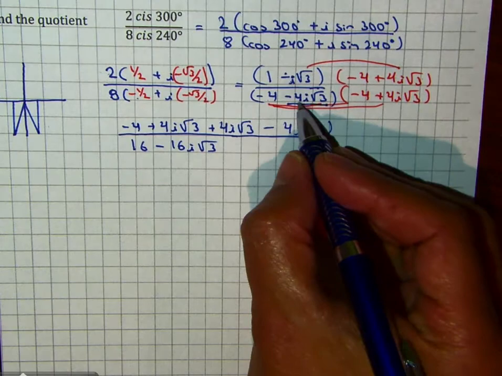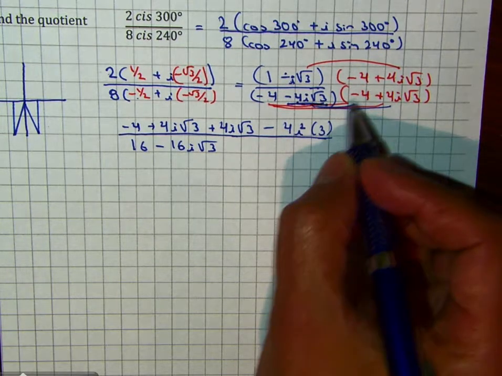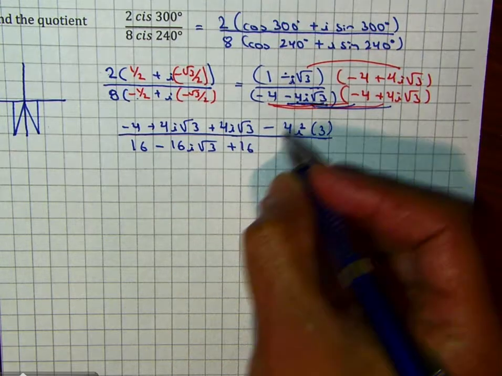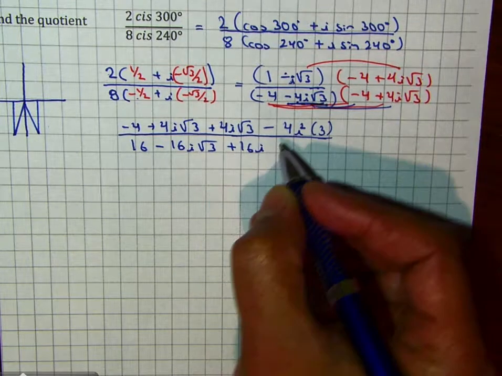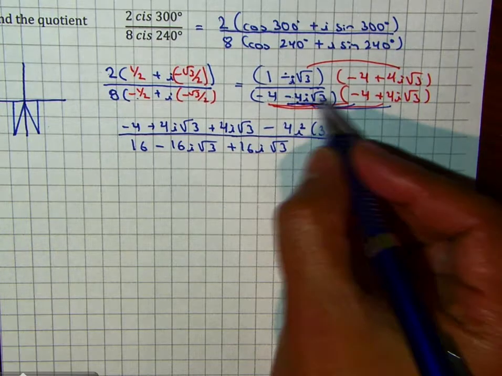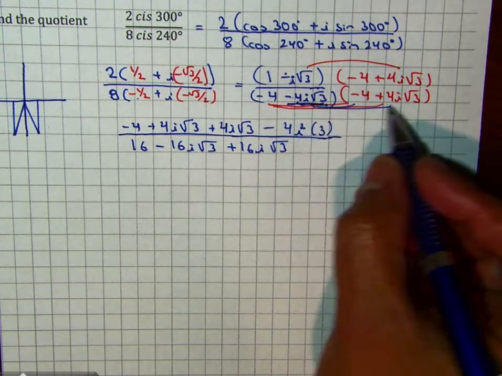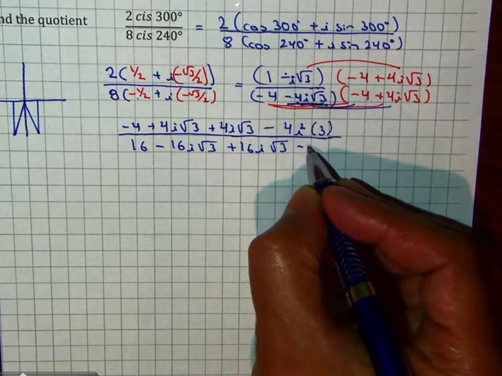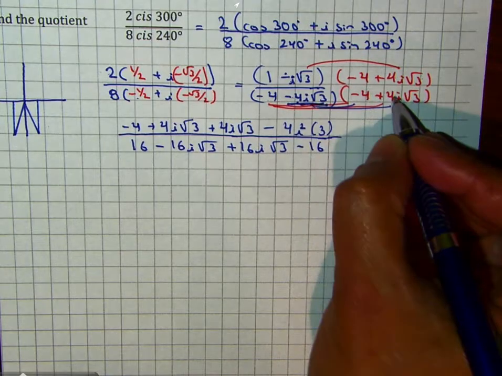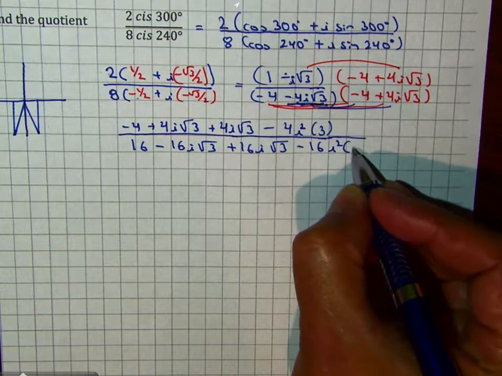Next, I'm going to multiply this expression by both. Negative 4 times negative 4 is positive 16. i, and square root of 3. So negative times negative is positive 16 i square root of 3. And the last term, negative 4 times negative is a negative 16. i times i is i squared, and square root of 3 times square root of 3 will be just 3.